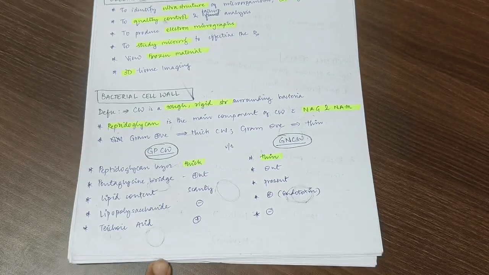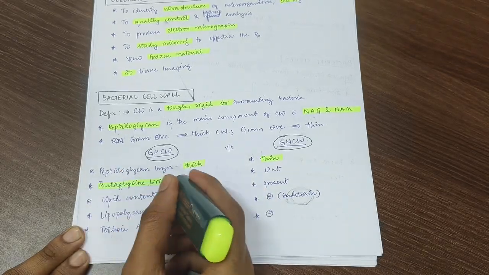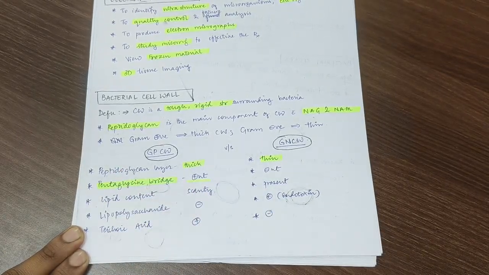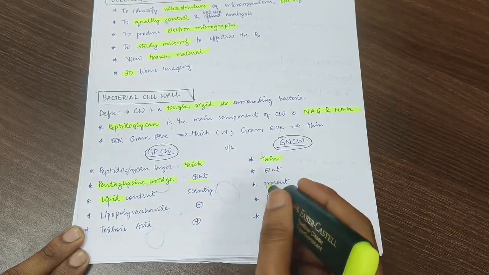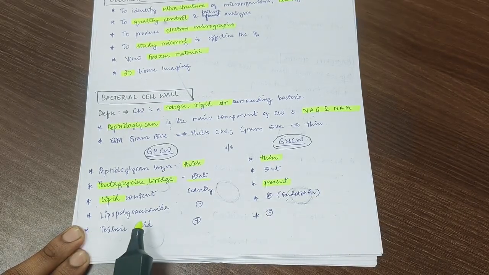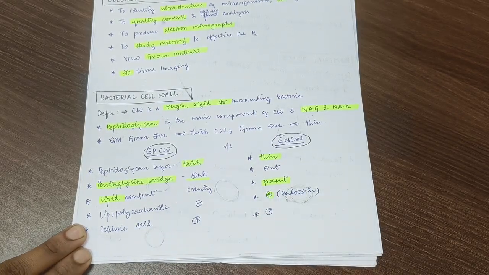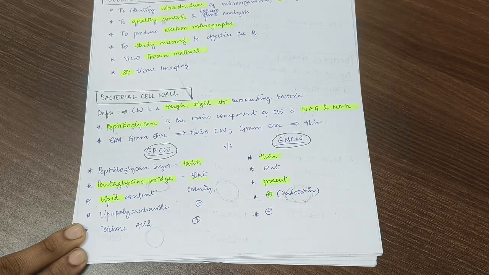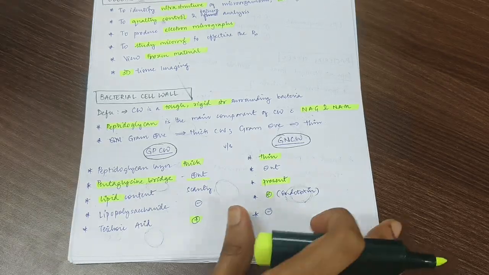Next, what is the composition basically? Here you are going to see the pentaglycine bridge present in gram positive. Here it is absent in gram negative. Next, the lipid content. Where is lipid present more? In case of gram negative. Why, I will tell you. Remember the next point, lipopolysaccharide, which is seen more in gram negative. That's why lipid is more present in gram negative. Next, teichoic acid. What is teichoic acid? It is a peculiar component with various functions I am going to discuss in the near future. It is present only in gram positive.